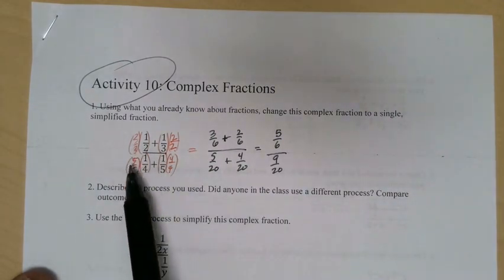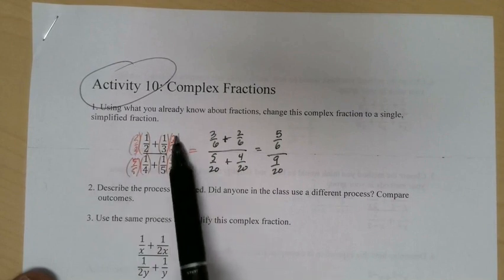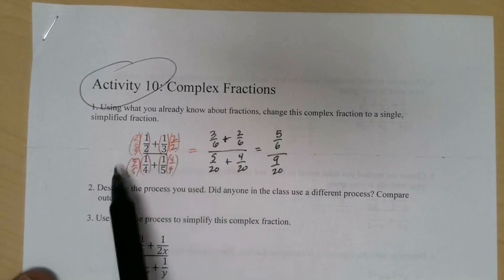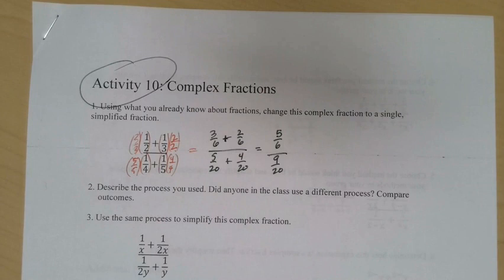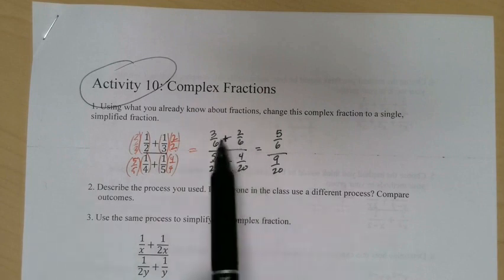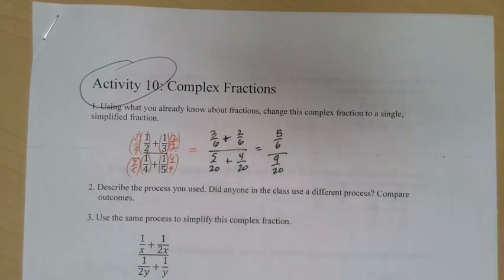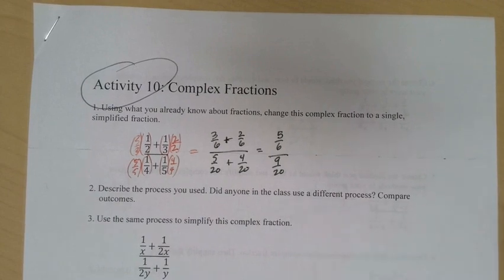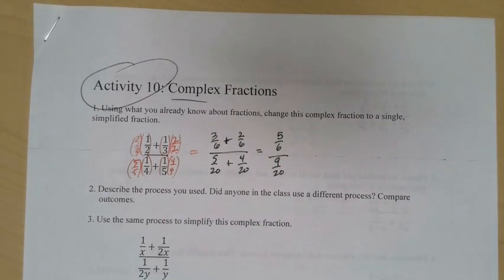Now, you didn't do anything you couldn't, because 3 over 3 is 1, 2 over 2 is 1, so I just multiplied all 4 of these by 1. But by finding these common denominators, it allowed me to combine these and have one fraction on top and one fraction on bottom. This is a good example of a complex fraction. Complex fraction is just a fraction with fractions in it.